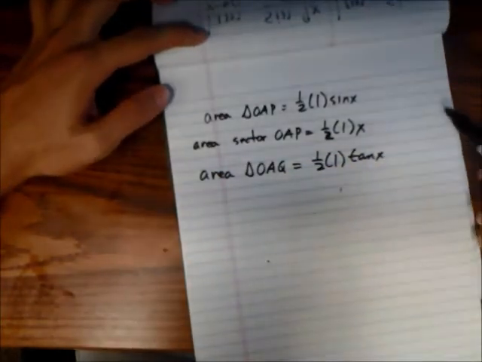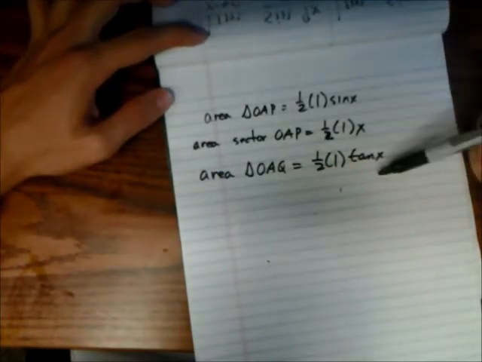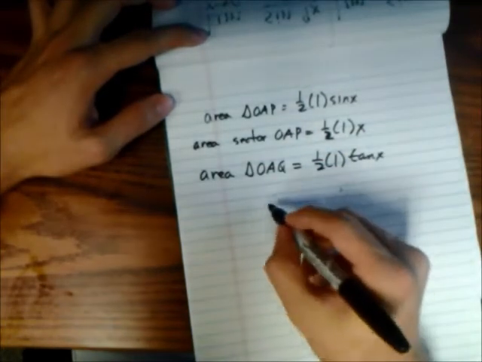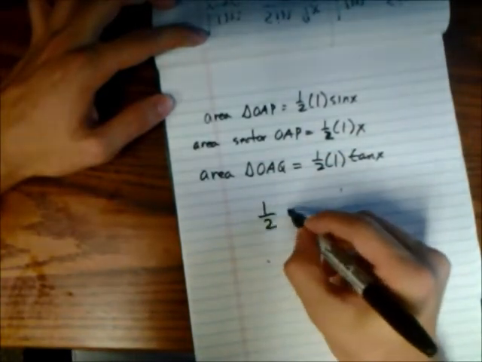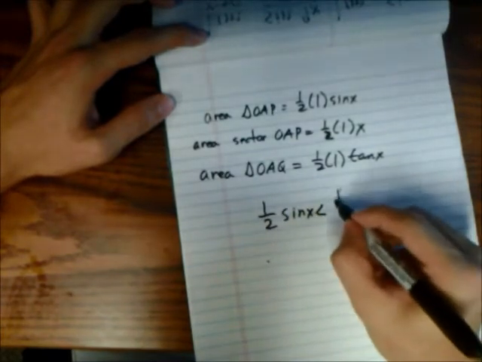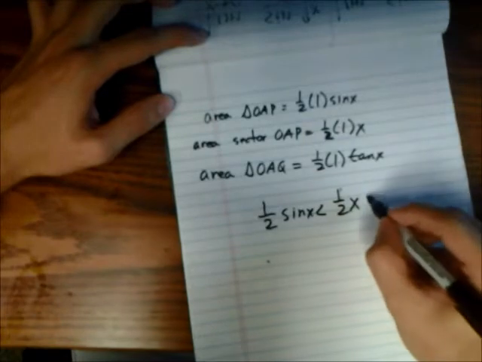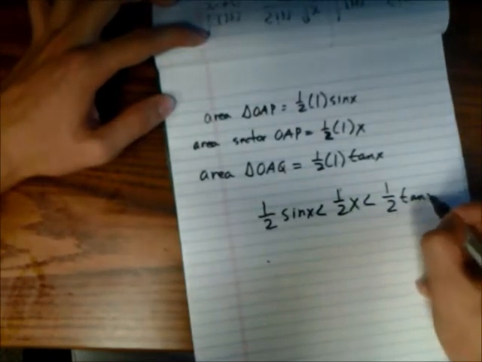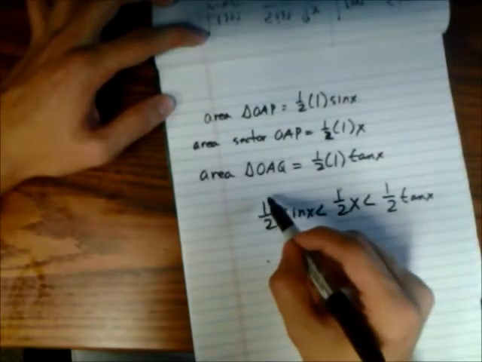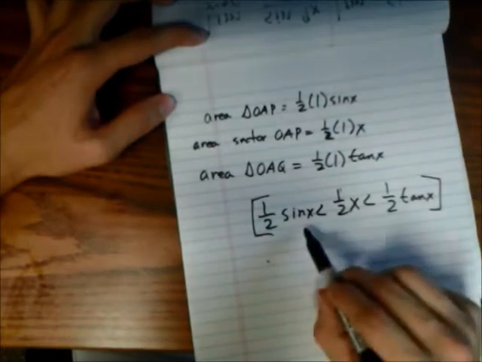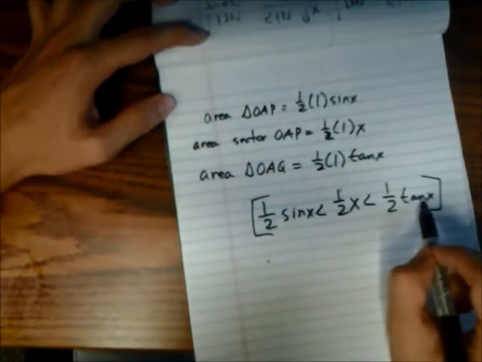Now we said we were going from the smallest to the biggest, so the way we can write this is using inequalities. So basically 1/2 of sine of x is less than 1/2 of x, which is less than 1/2 of tangent x.